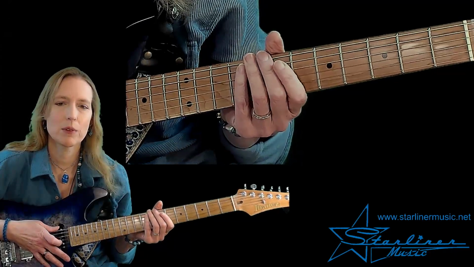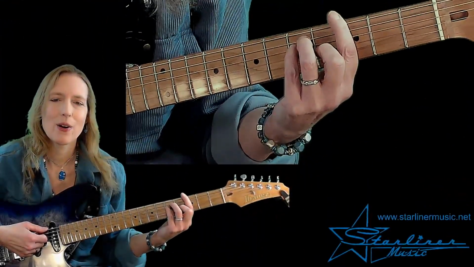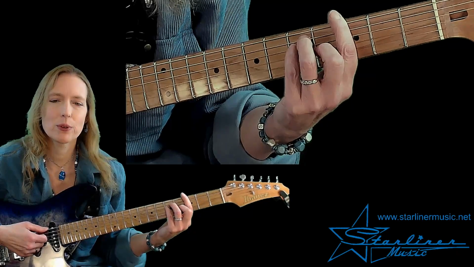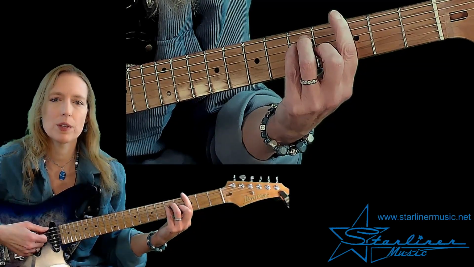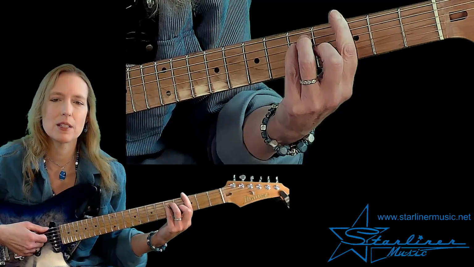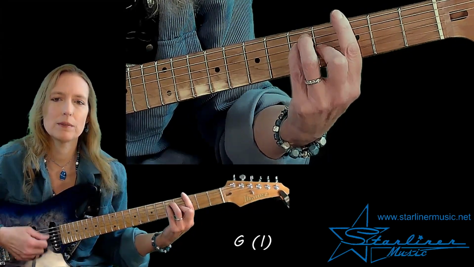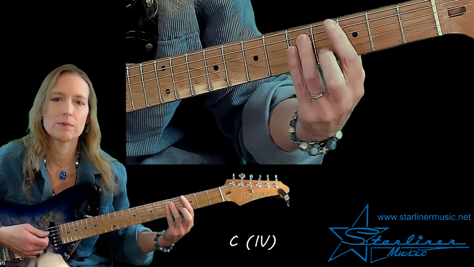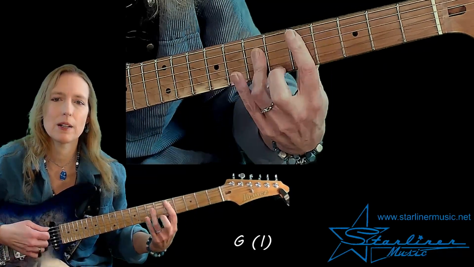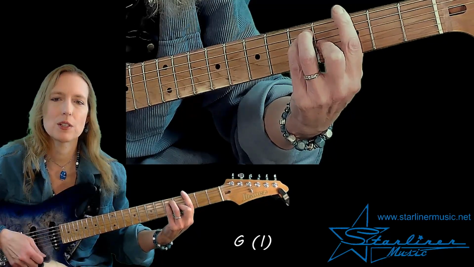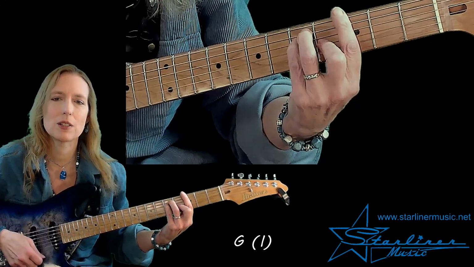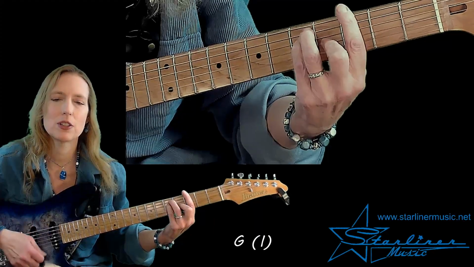Let's look at a couple of sample progressions. Alright, let's start out with a couple of progressions. We're going to begin with the 1, 4, and 5 chord. 1 is G, 4 is C, 5 is D. So the progression is 1, 4, 1, 5, 1. Or we have G, C, G, D, G.